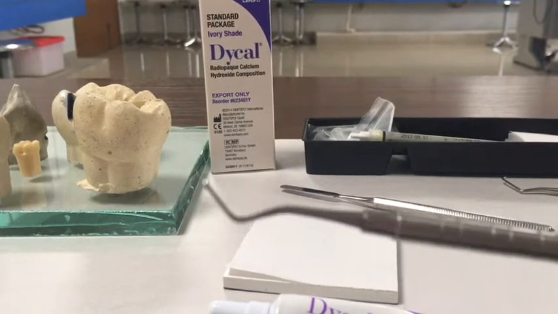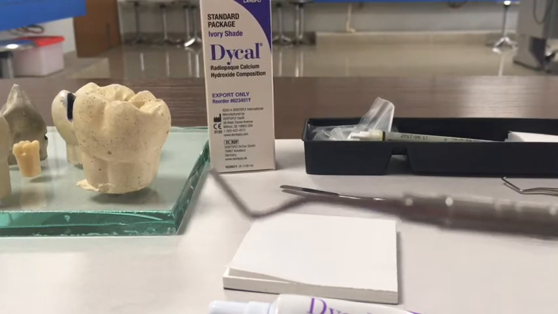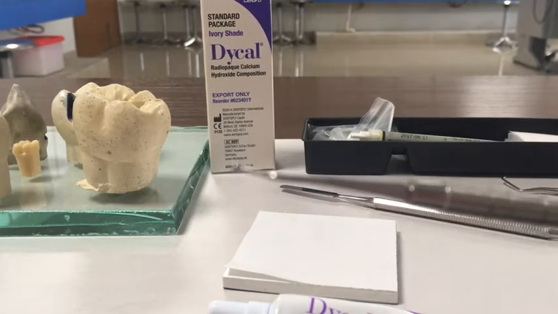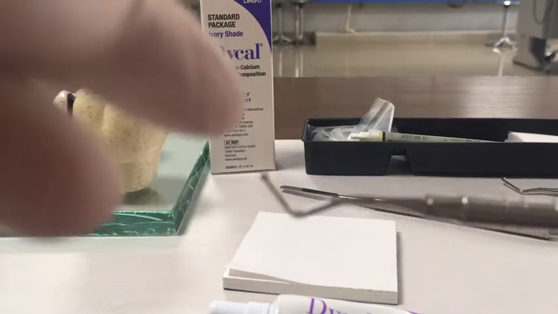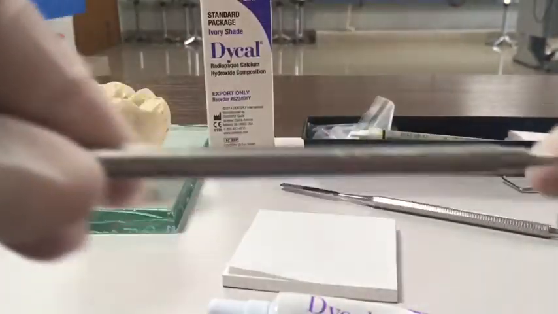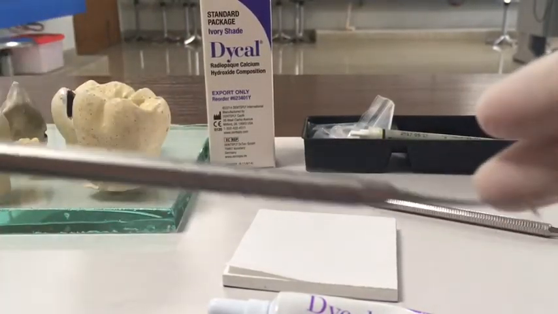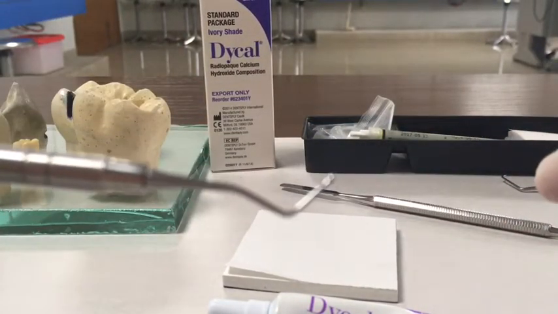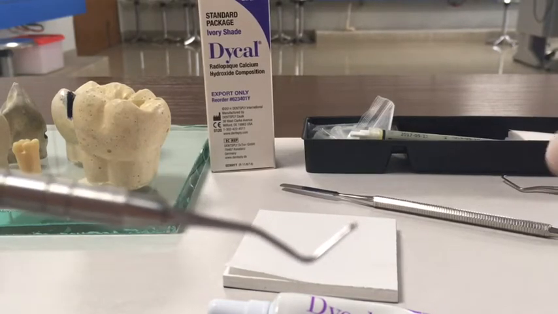Next we have a Dycal applicator. A Dycal applicator has a small ball end on either side, and this is ideal for placement of calcium hydroxide cement inside the cavity preparation. You can also use this for mixing the base and catalyst together.